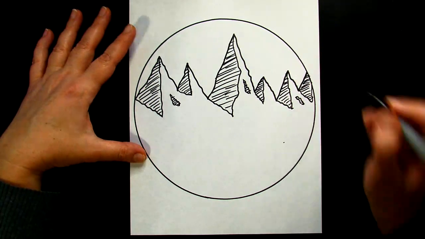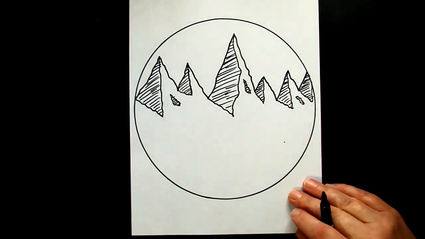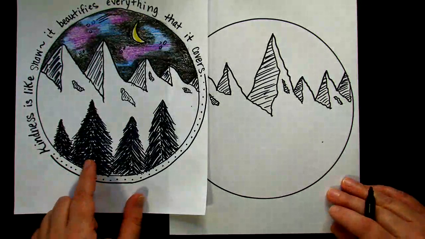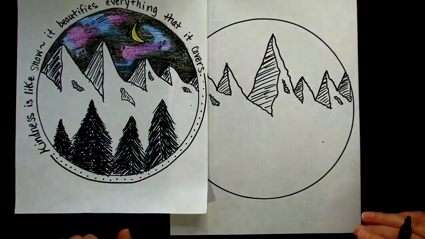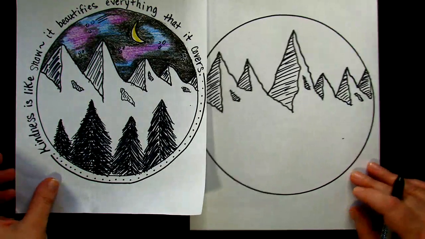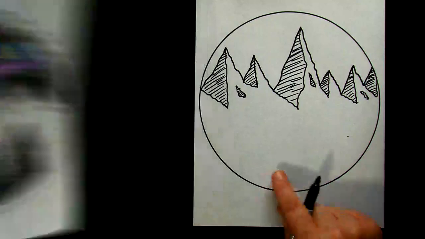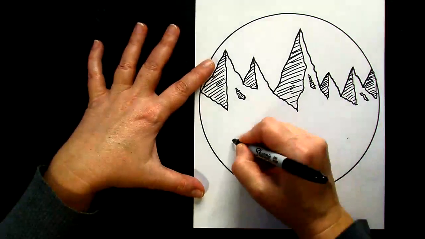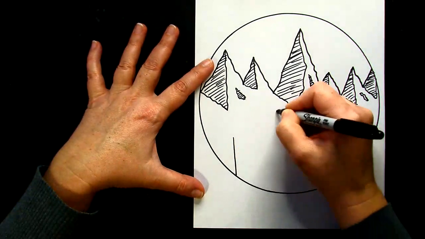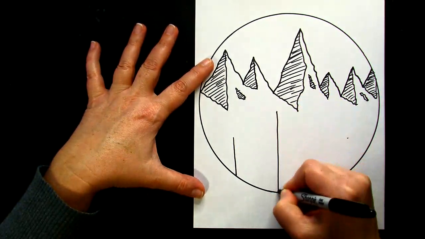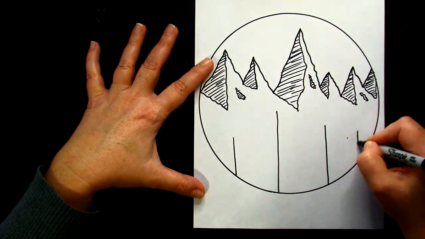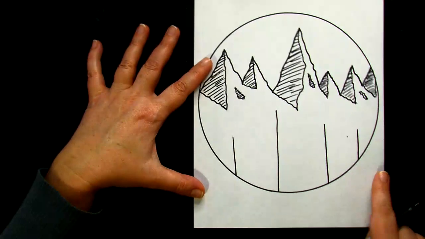So we want to make it look like they're in silhouette. So they're going to look mostly black, okay, because the light is shining from behind them. So to get those trees drawn, we're going to start by drawing a line for each tree. And let's make them different heights. So maybe you have a short one and a taller one. Okay, as many as you want to create.